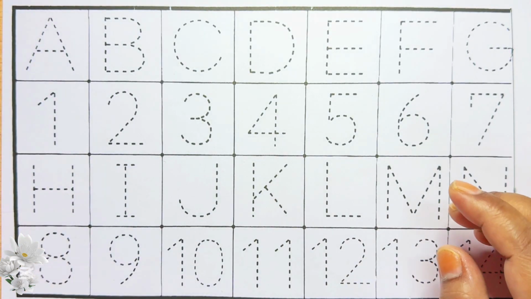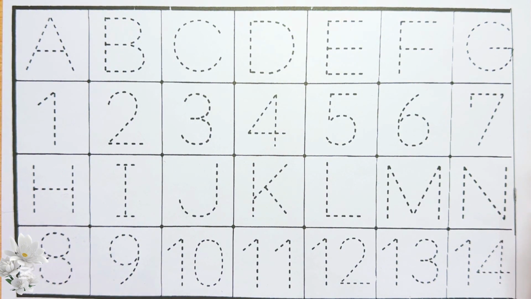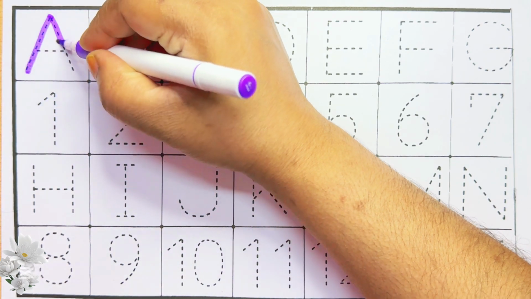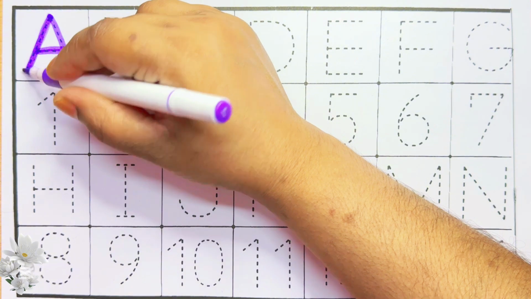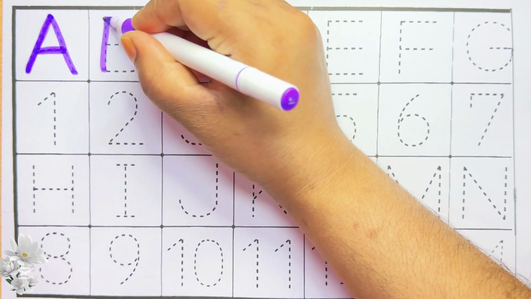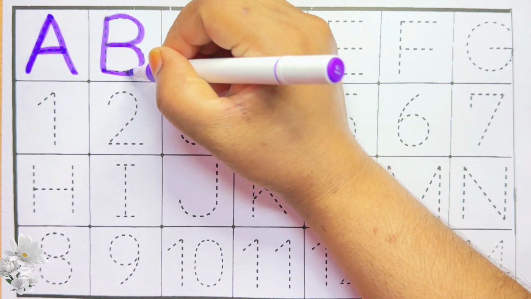Let's learn alphabets and numbers counting. Alphabet A for apple. Alphabet B for butterfly.